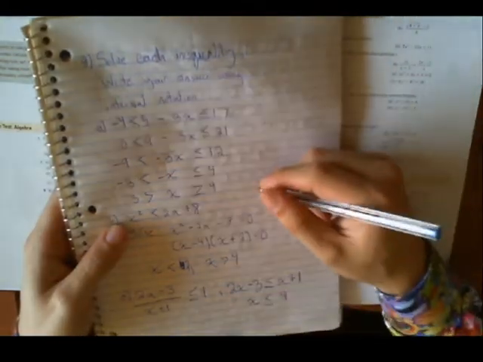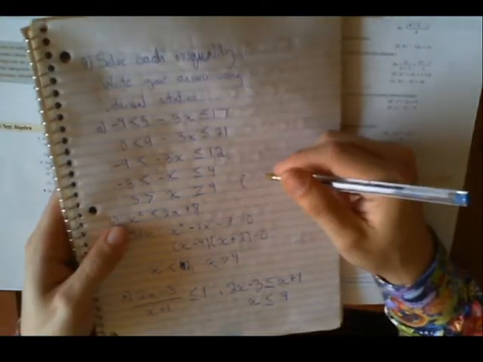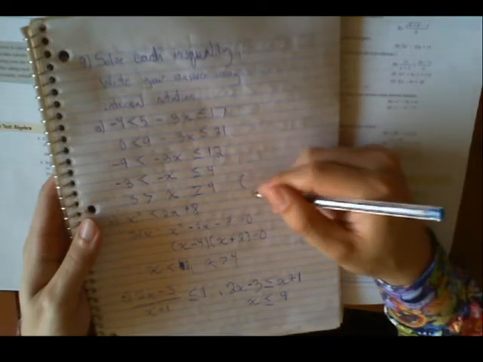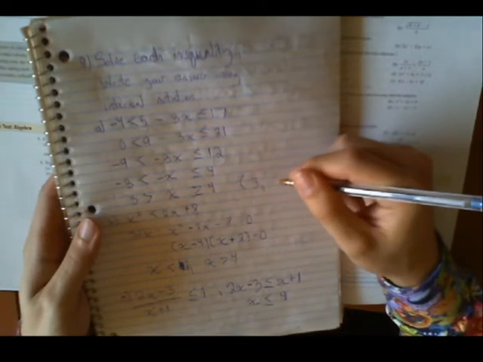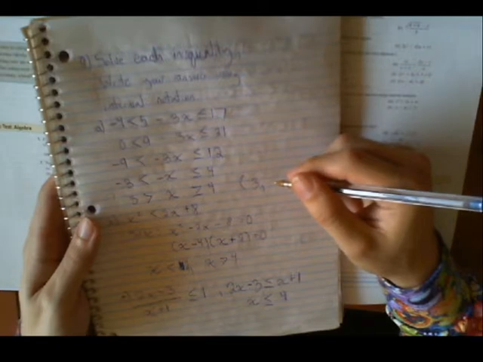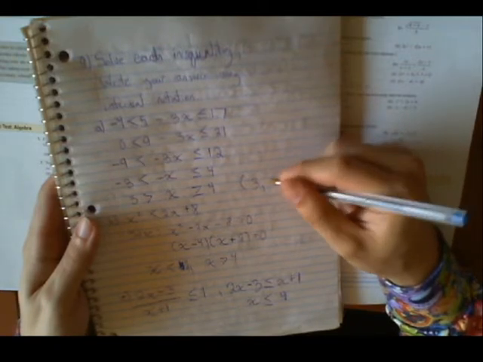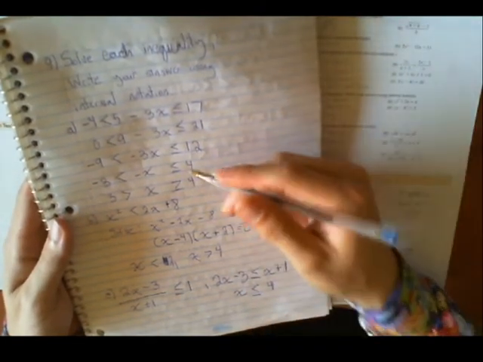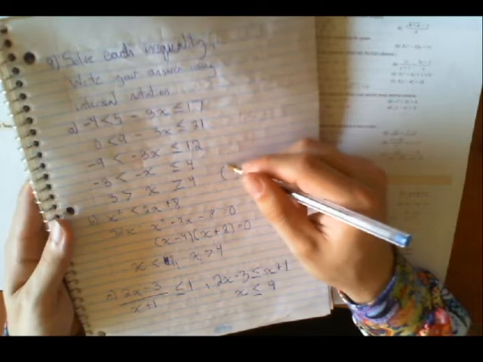So 9a. So interval notation would just be, here we have greater than 3, so you do a round bracket, 3, comma, and then x is, wait a minute, yeah, this is messed up.